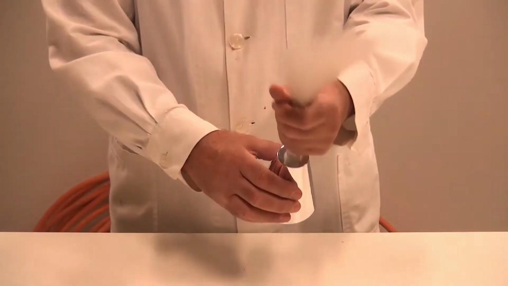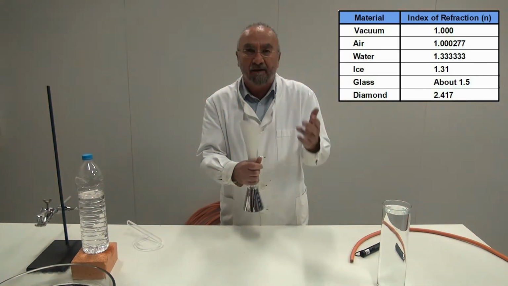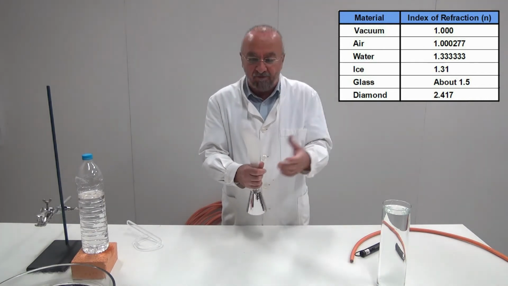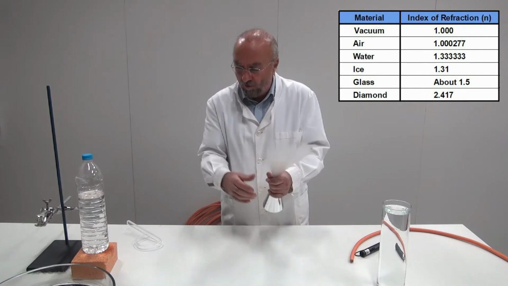So these are materials that transmit light, and as I said, the reason is because the refractive index of these materials is greater than that of air. Refractive index of air is about 1. This one here, the plastic, is about 1.4.